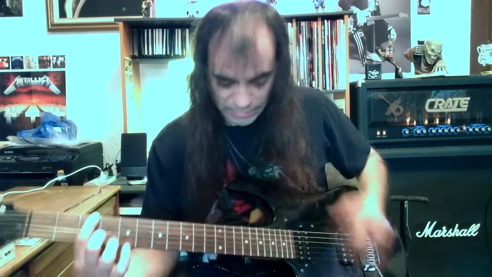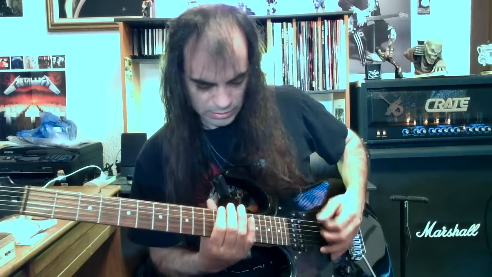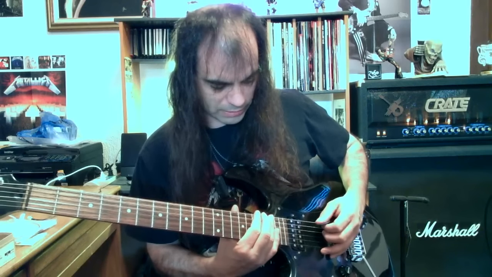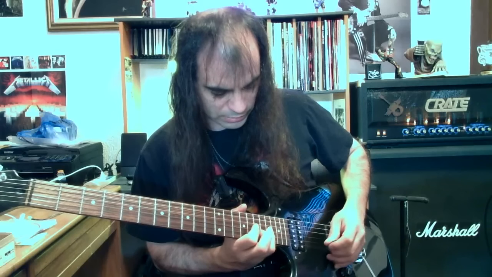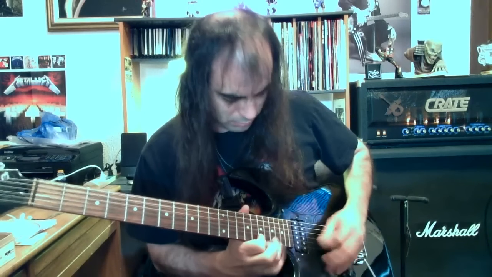Now if we were playing in the key of E, I think that was the one I mentioned before. Let's see, here's pattern 1, pattern 2, pattern 3 would be right here at 15-17. 15-17, 15-17, 15-17, 14-17, 15-18, and then back to 15-17 again.